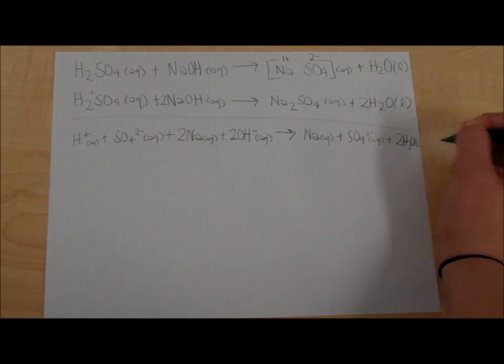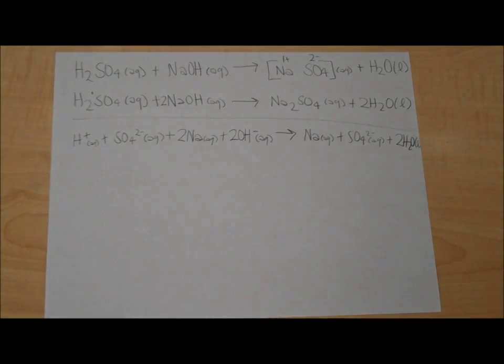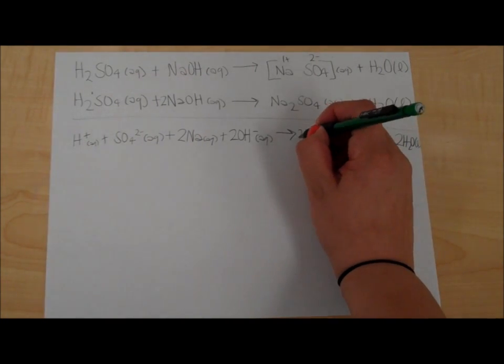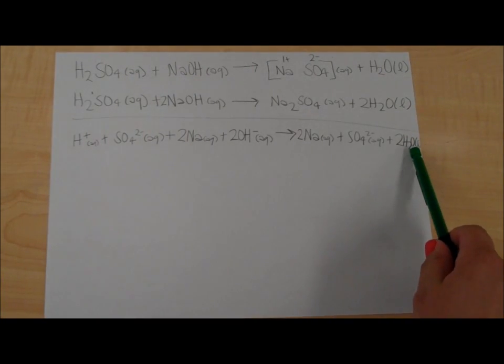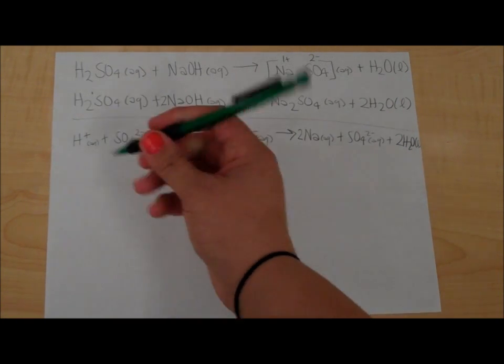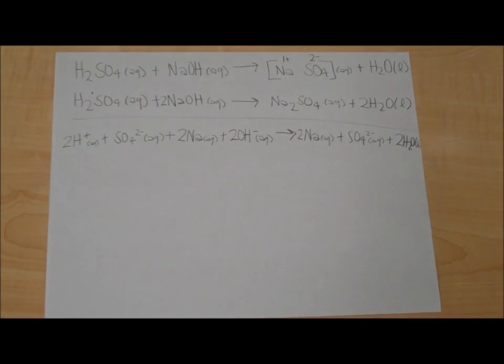H2O liquid. Okay, and you can look at it and tell it's not balanced. So we need to look at whatever we have to make sure we have the same amount on both sides. So since there's a 2 right here in front of the Na, we add a 2 right here. And we have 4 hydrogens on this side. We only have 3 on this side. So we put a 2 in front of this H+. And make sure you check it, and now it is balanced.